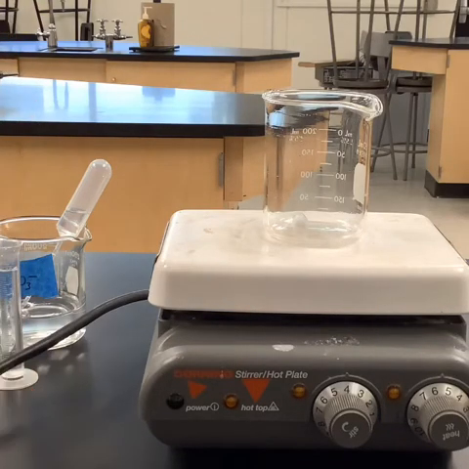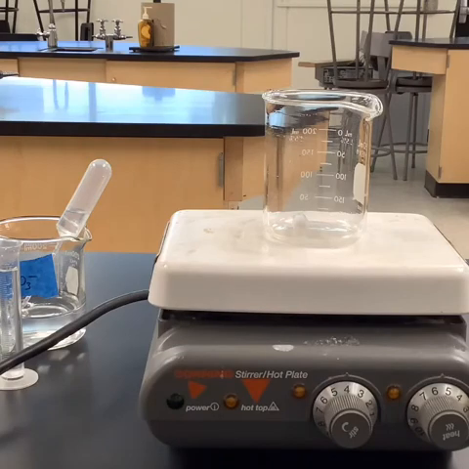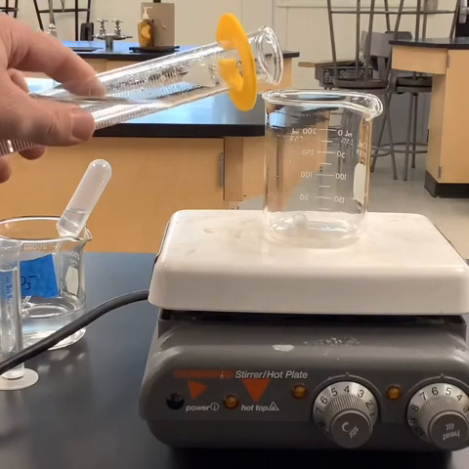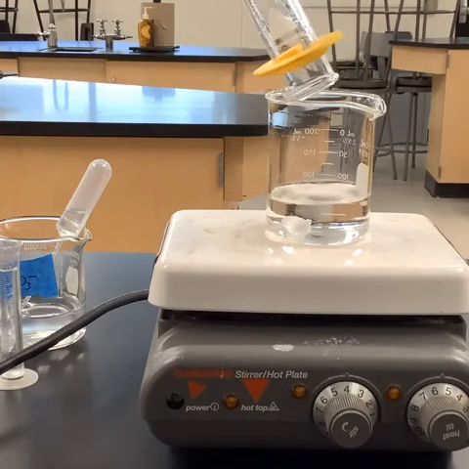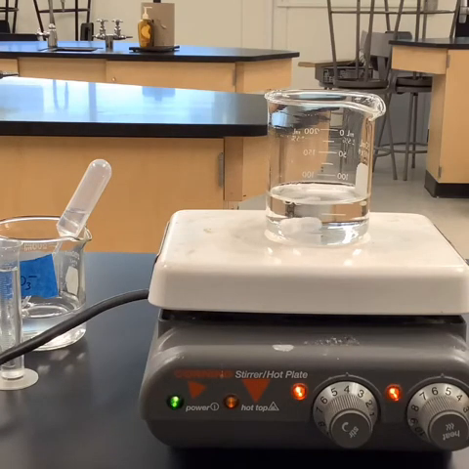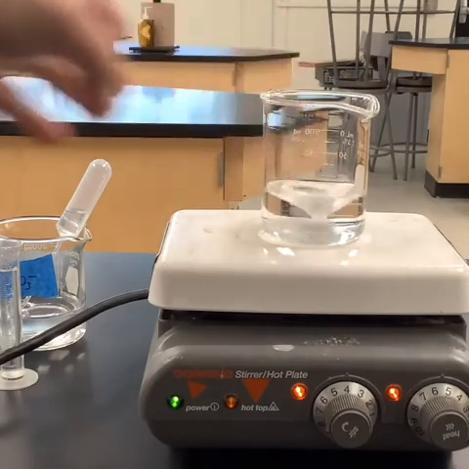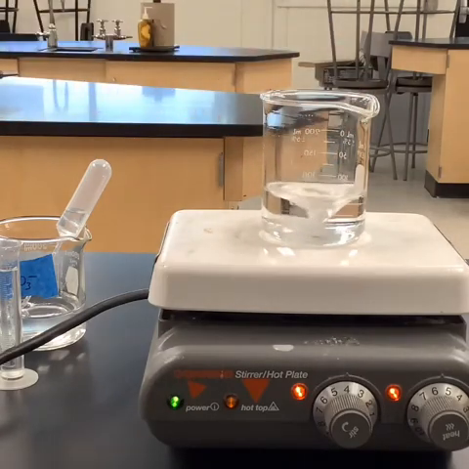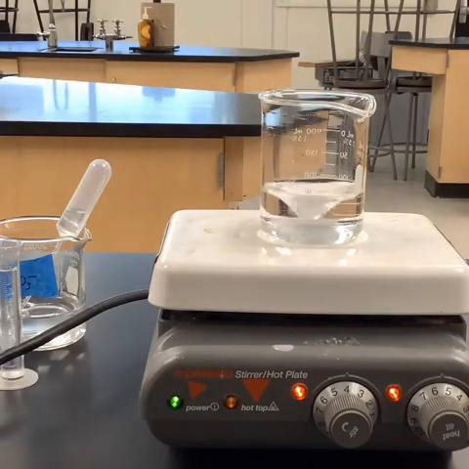To keep the speed that this was turning perfectly constant, I didn't touch this. I just unplugged it. So the minute I plug it back in, our dial still should be right at the exact same speed it was in the last. So hopefully we can rule out any inconsistencies in our speed of stirring. So let's go ahead and plug it back in, and we'll move that around a little bit. Better. Okay, so we got our speed there.